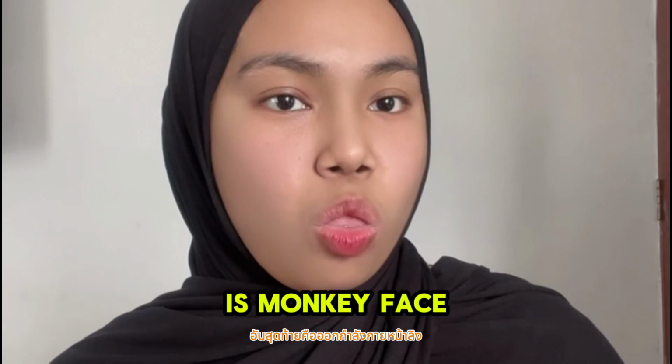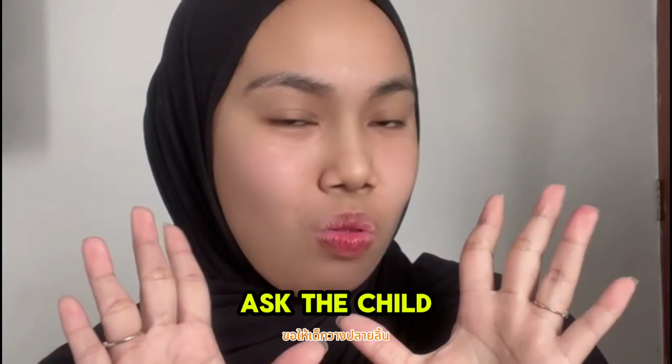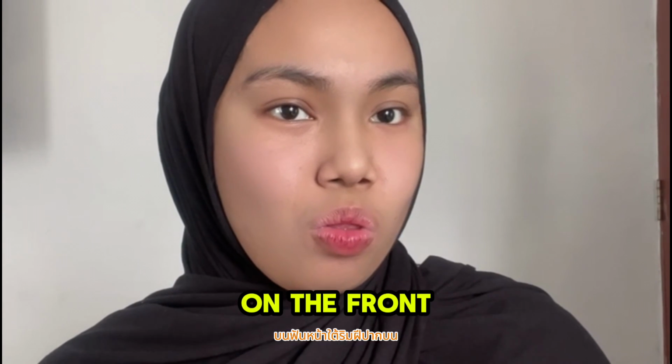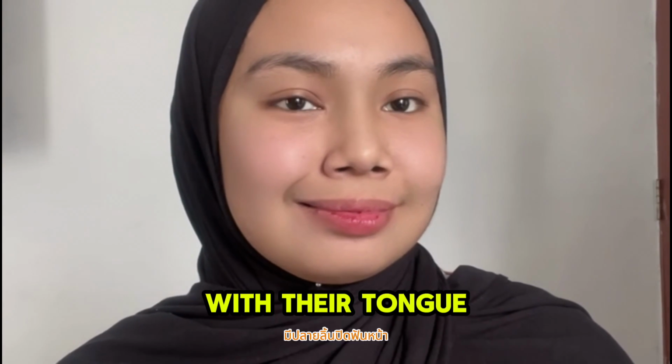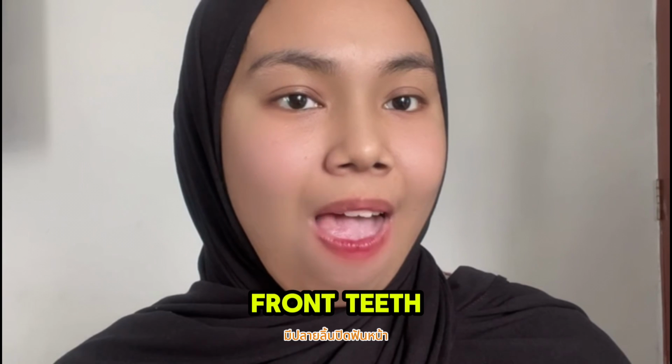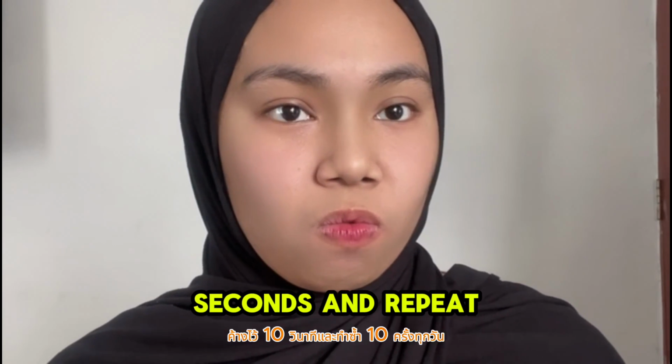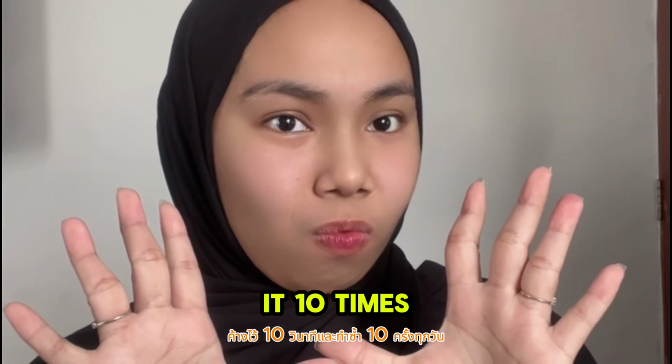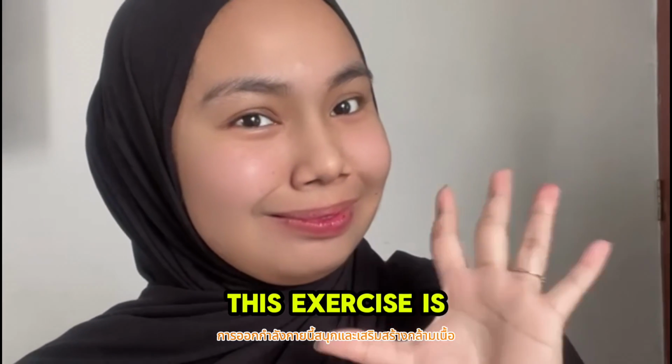The last one is monkey face exercise. Ask the child to place the tip of their tongue on the front teeth under the upper lip, with their tongue tip covering the front teeth. Hold for 10 seconds and repeat it 10 times every day. This exercise is fun and strengthens the muscles.